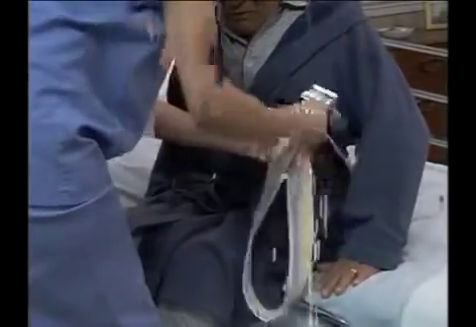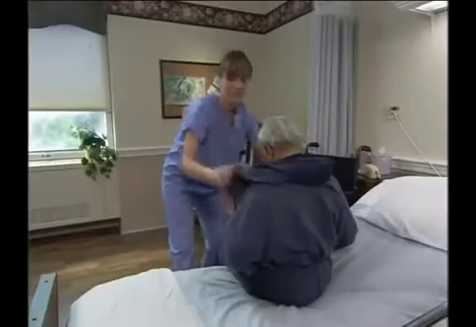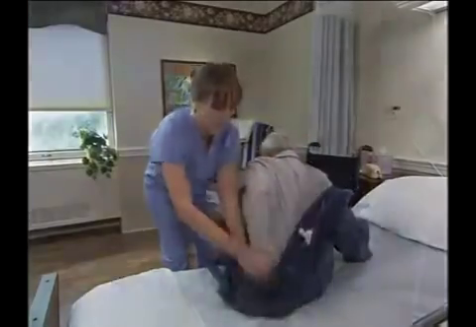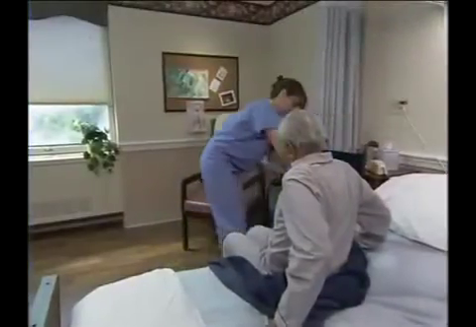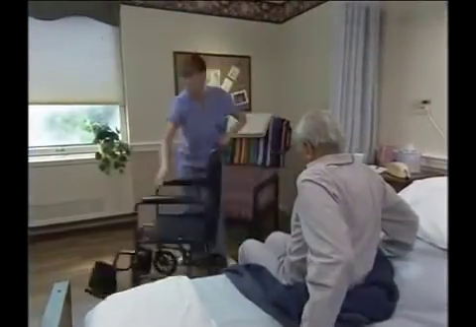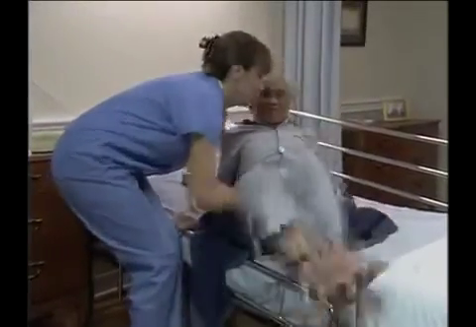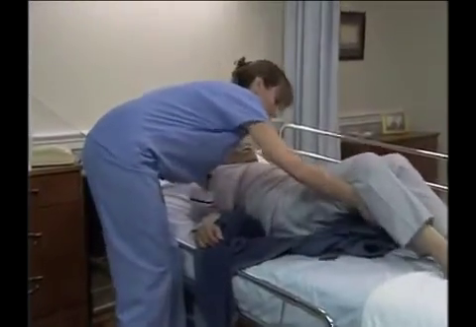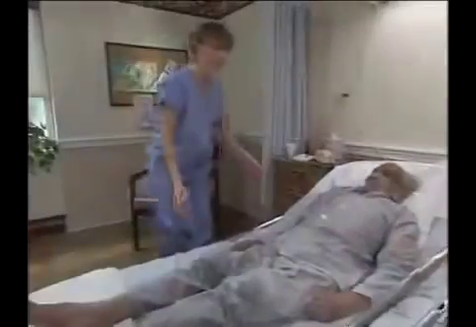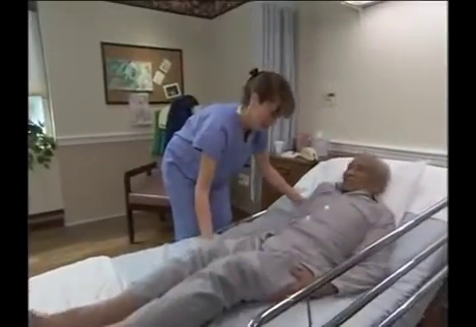Now, remove the transfer belt. Remove the person's robe if appropriate. Then his slippers. Next, move the wheelchair out of the way. Place one of your arms around the person's shoulders and one arm under his legs. Swing the person's legs onto the bed. Help the person to move to the center of the bed.